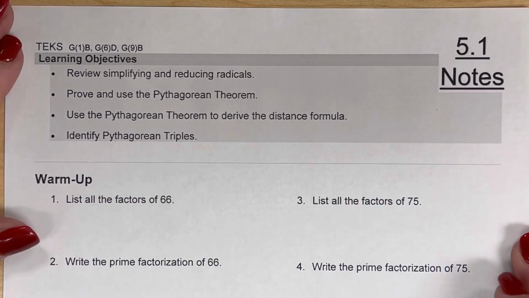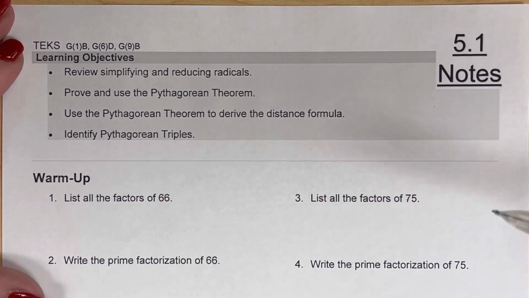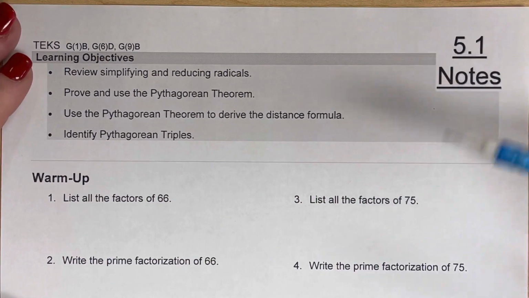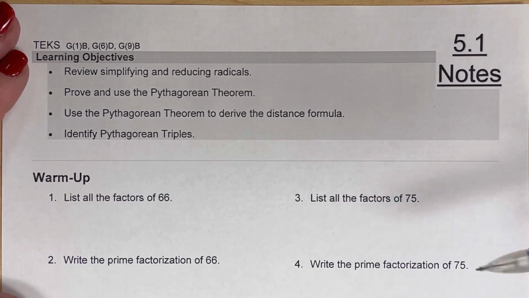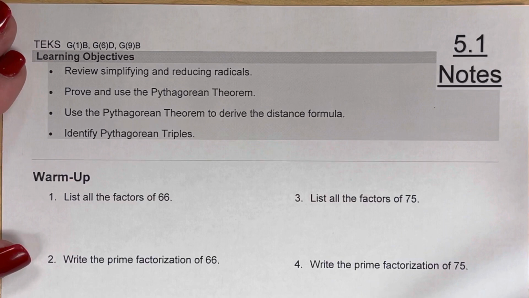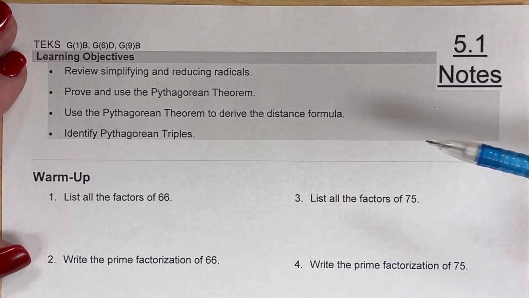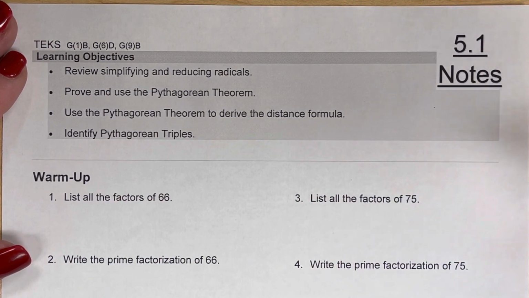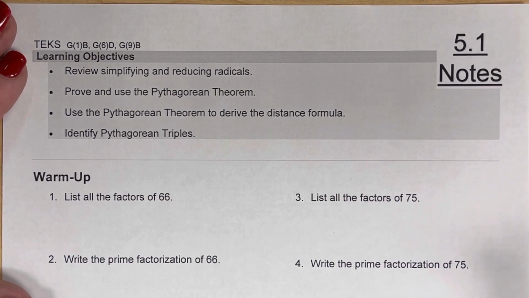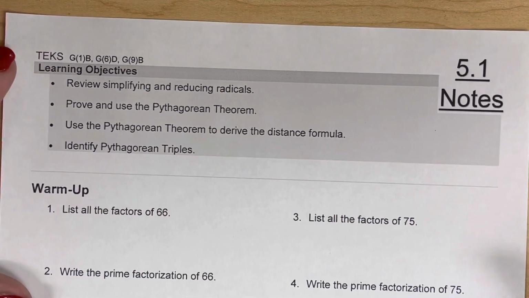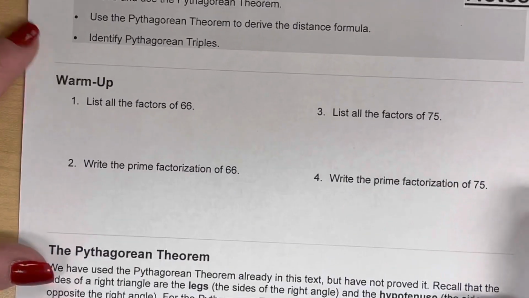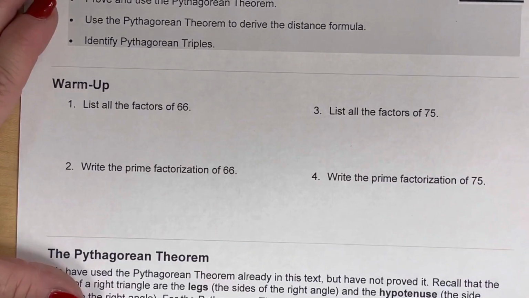Okay, you guys, now let's get started with chapter 5. What we're going to be doing is we're still going to be simplifying radicals, but we're going to prove and use the Pythagorean theorem. We're also going to use the Pythagorean theorem to derive the distance formula, and we're going to identify Pythagorean triples.